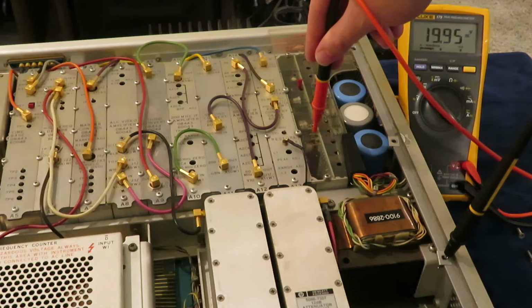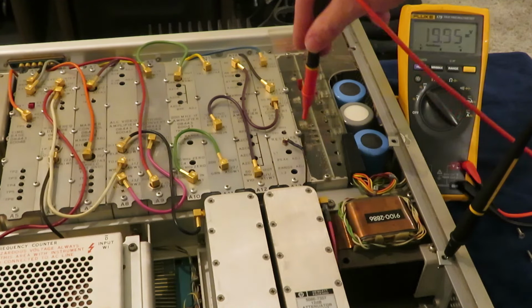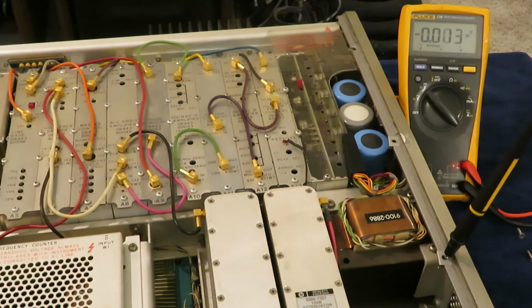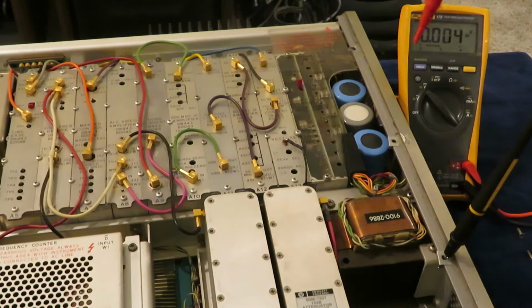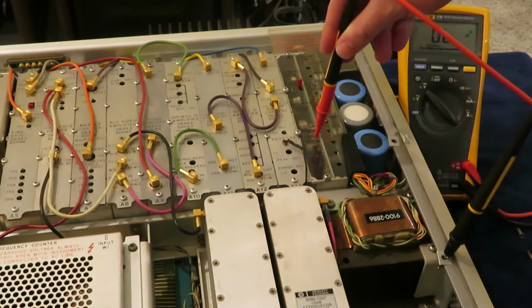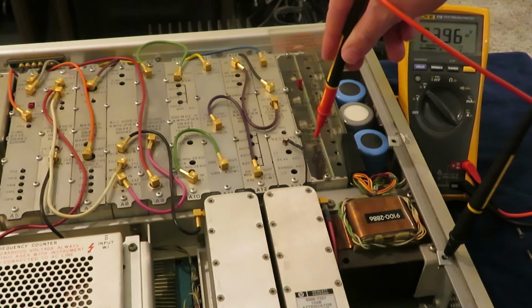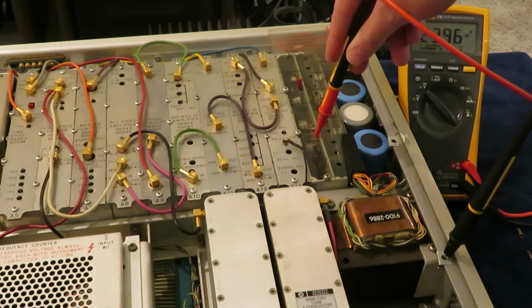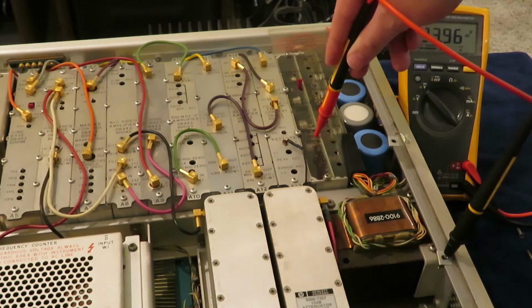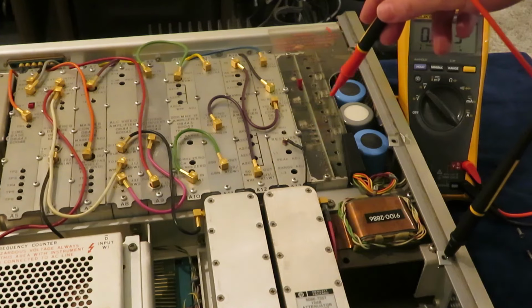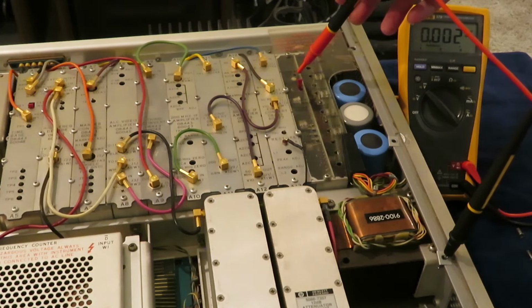The 20 volt rail, I'm measuring 19.95 volts. The specification for that is plus or minus 0.4 volts, so that's not a particularly tight tolerance, so we're well within that. For the plus 24 volts, the tolerance is quite a bit tighter. They specify plus or minus 10 millivolts. So I'm technically out of spec on that. I'm measuring 23.96 volts. So if I wanted to adjust that, the adjustment potentiometer is right here.